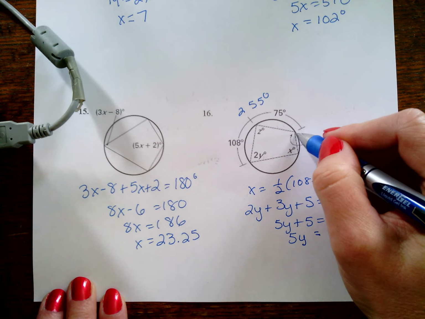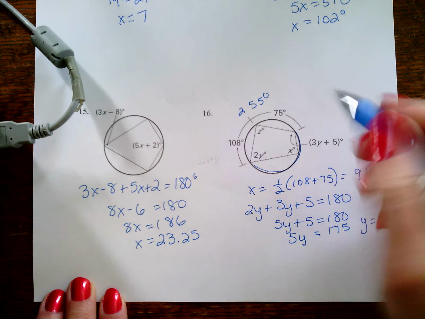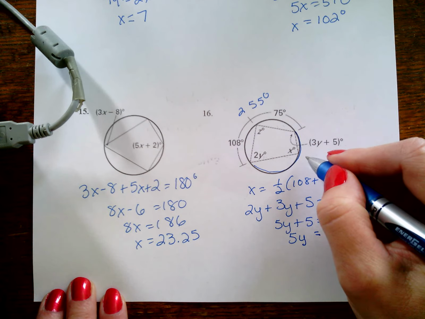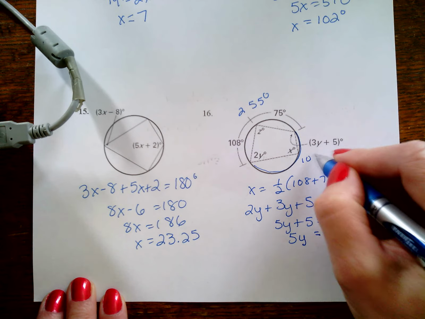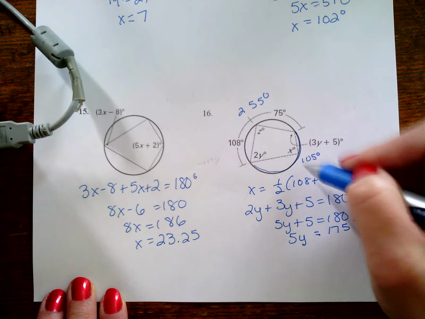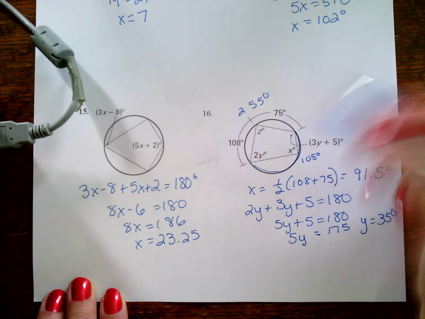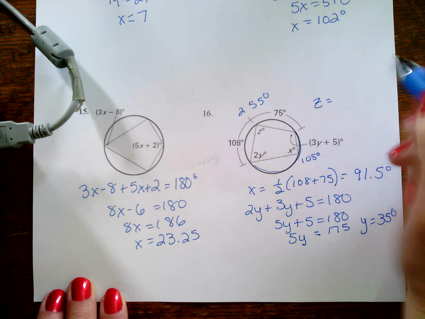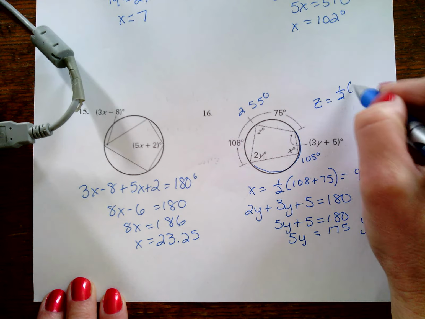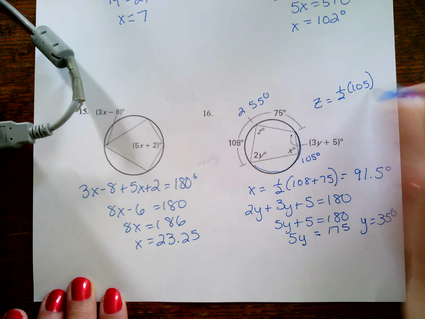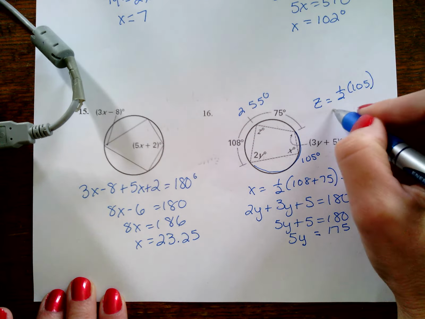Now z is across. This is the intercepted arc for z. So z is going to be 1/2 of 105, so it is 52.5 degrees. So like combining everything we learned yesterday, pretty much in one problem.